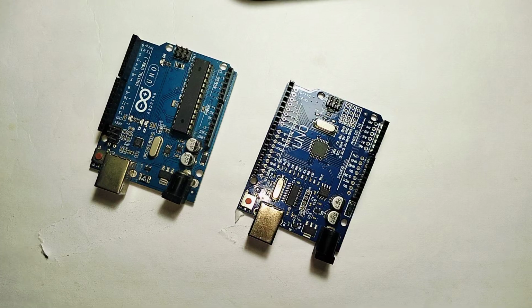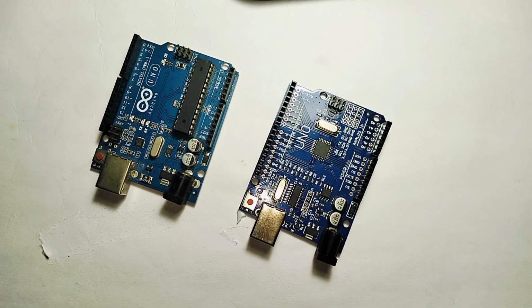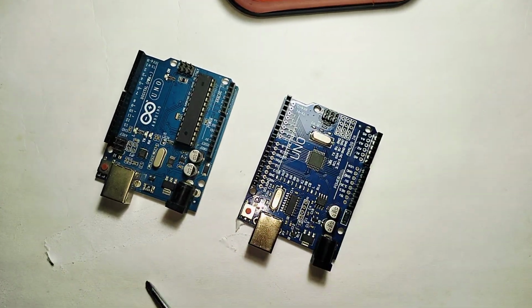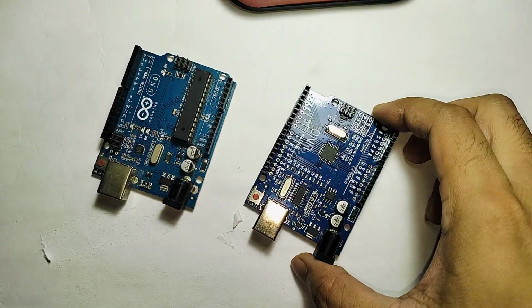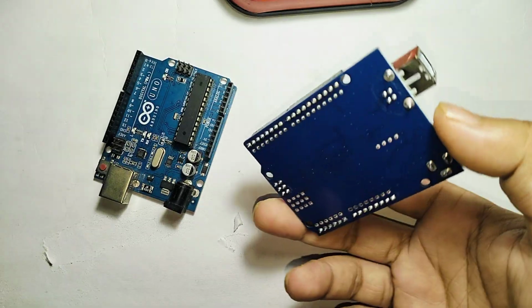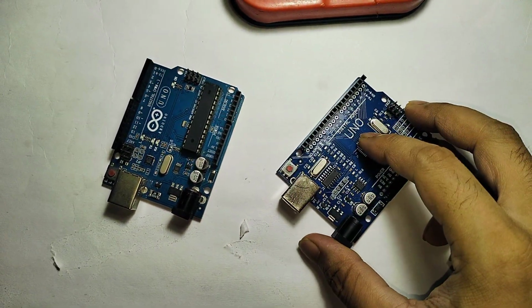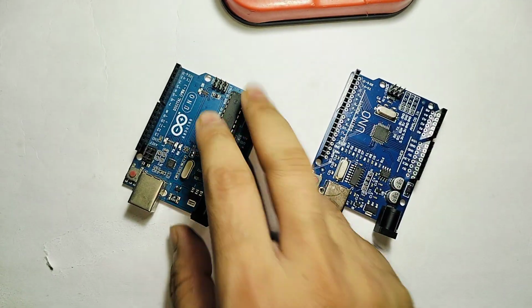So in this video we are going to watch the difference between Arduino Uno, this one is PDIP and this one is SMD. So in this we are going to talk about the physical body difference between them. This one is SMD Arduino Uno and this one is PDIP Arduino Uno.